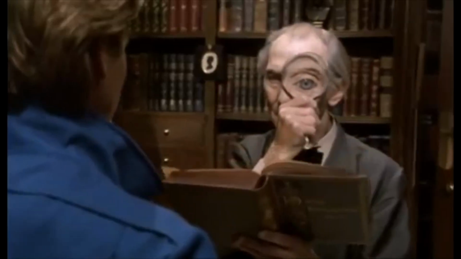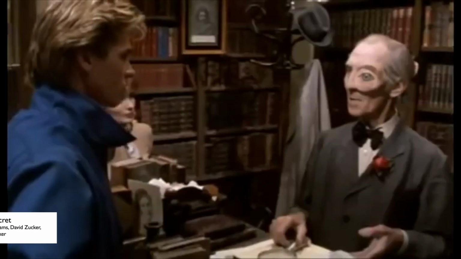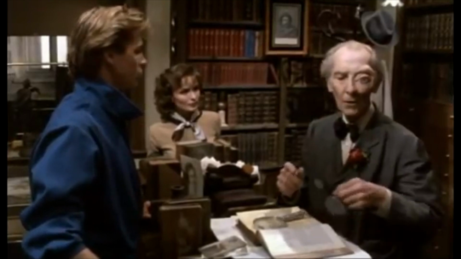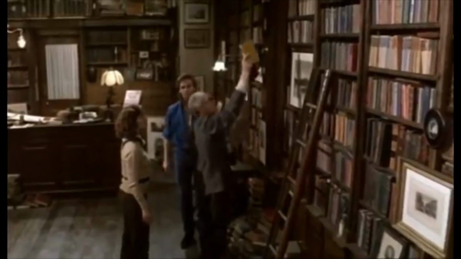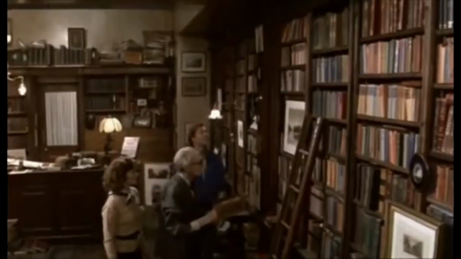Another example of this technique being used for comedic effect can be found in the Swedish bookstore scene in Top Secret. Not only is the video reversed, but so is the audio. The scene is played out in a remarkably well choreographed one shot, which sees Val Kilmer toss books back onto their shelves with incredible accuracy, and ends with him sliding up a fireman's pole.